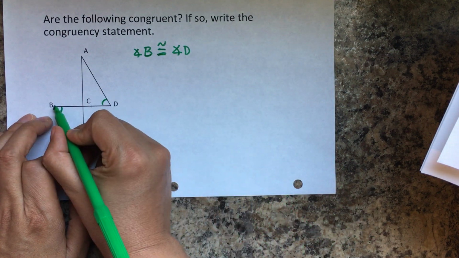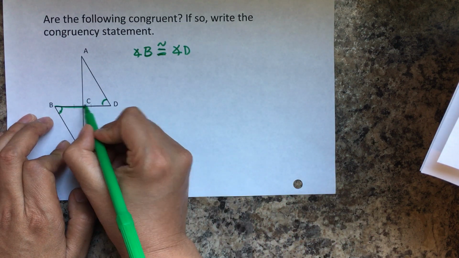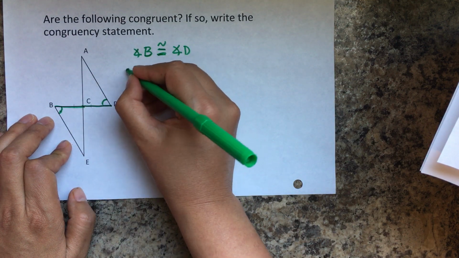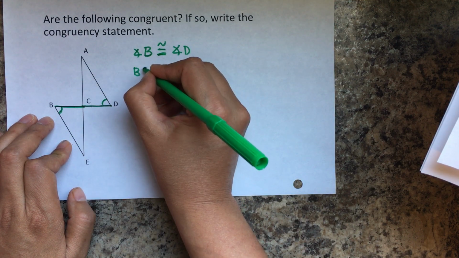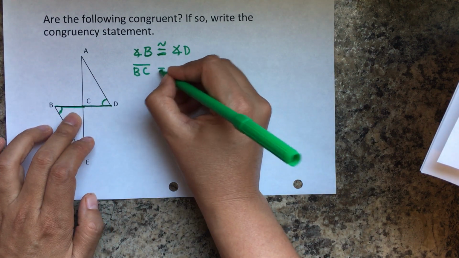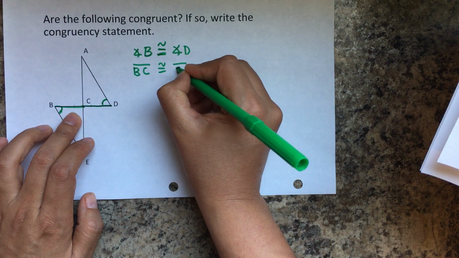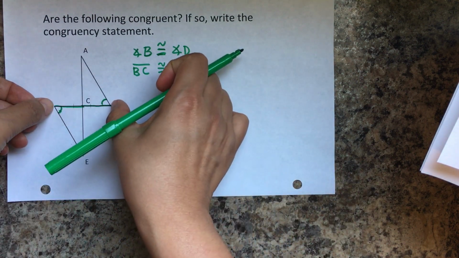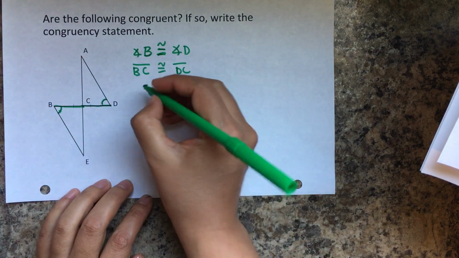We also know that BC is congruent to DC. So side BC is congruent to DC. Okay, and I'm going from the outside to the middle on both.